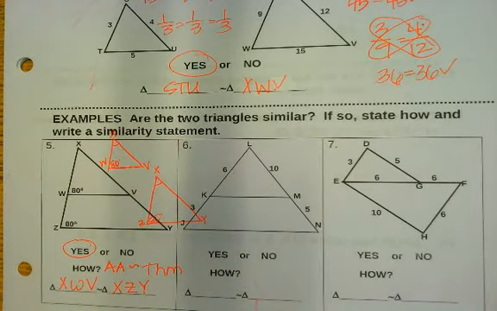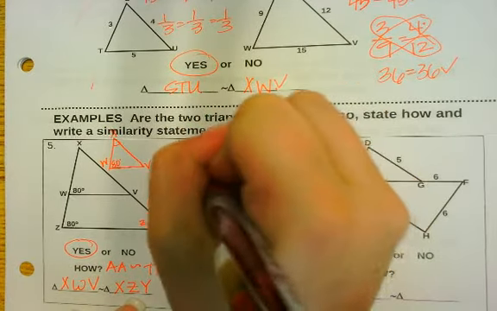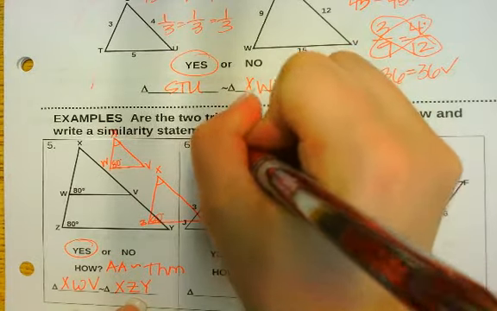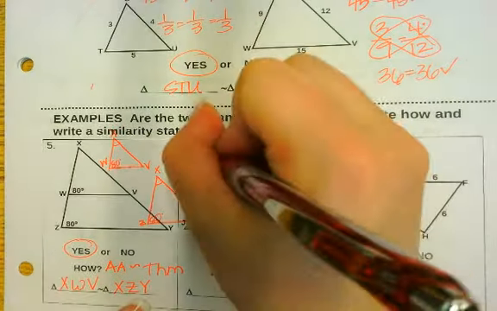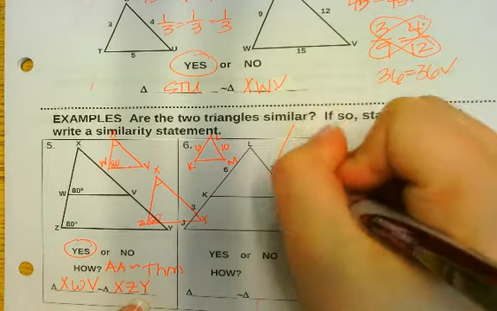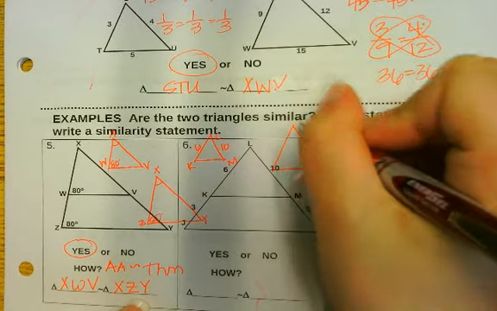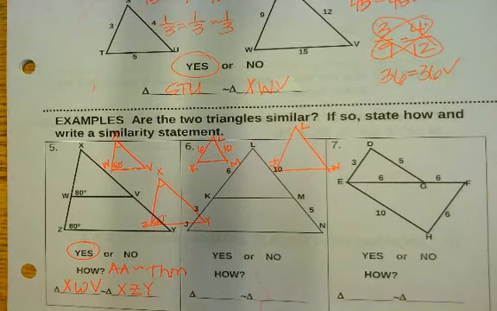Number 6, we have to redraw as well. You have LKM. You know that LK is 6 and LM is 10. Then you have a bigger triangle, which is LJN. What is the length of LJ? 9.